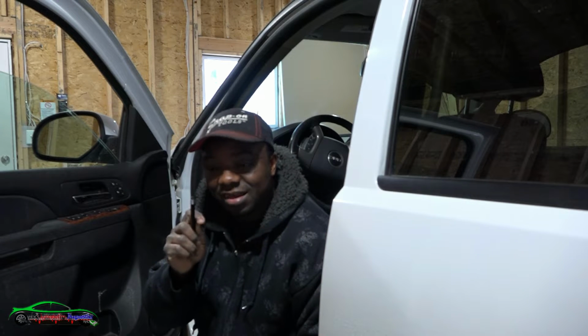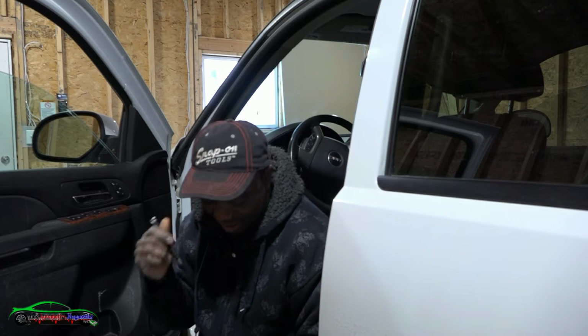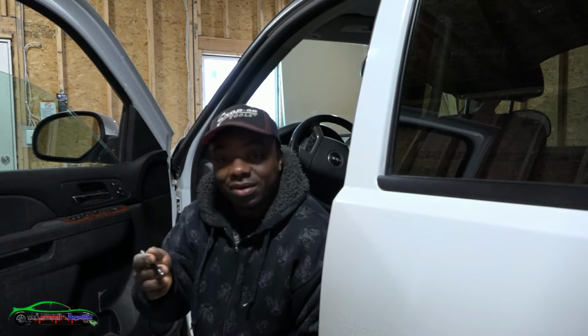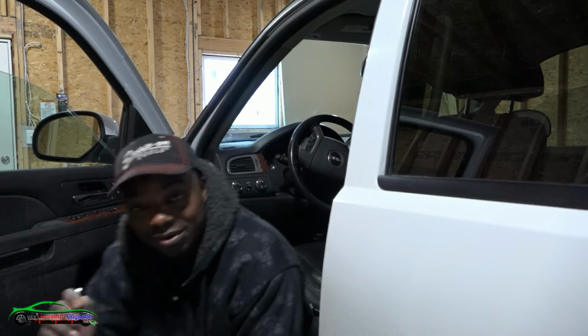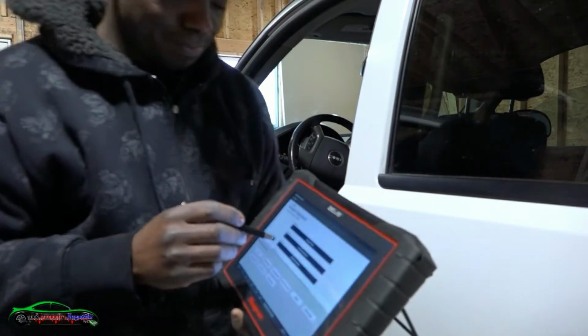So if it doesn't see that 8-volt back, that's when it sets that fault code saying that it's shorted to battery or open. So I think in this case it's probably open, but we're gonna confirm that.